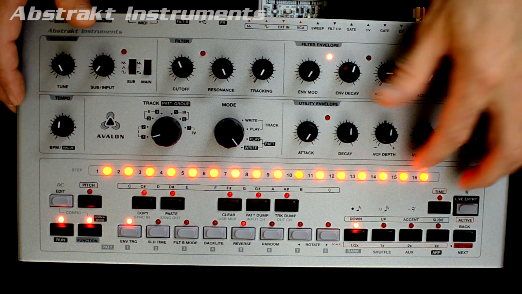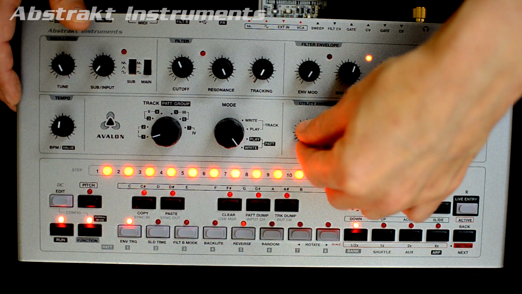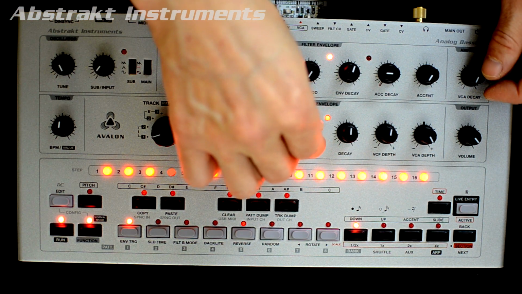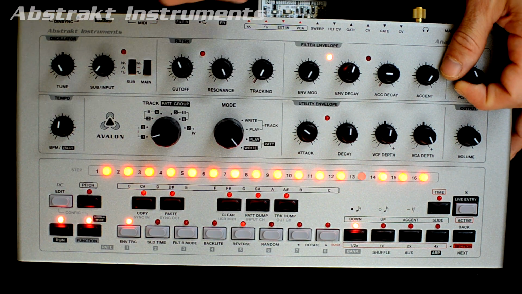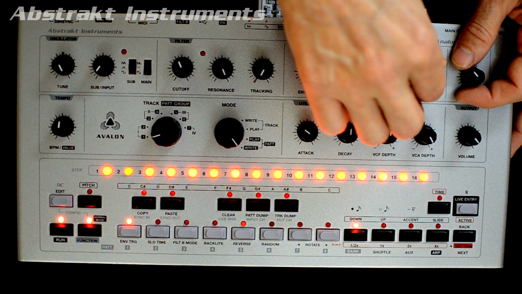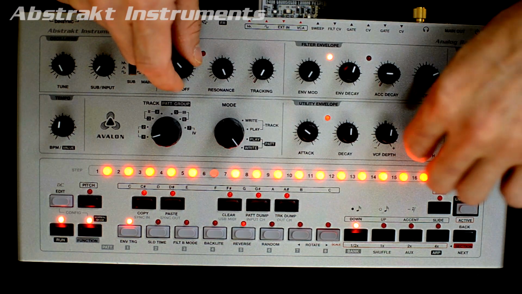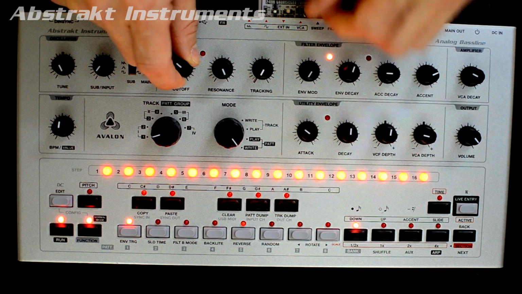To demonstrate the utility envelope, I had turned off all the VCA modulation sources except for the utility envelope itself. So here I'm going to bring back in the VCA decay envelope again, and the contribution from the accent as I increase the accent amount.